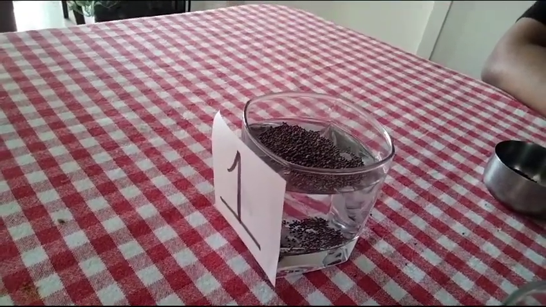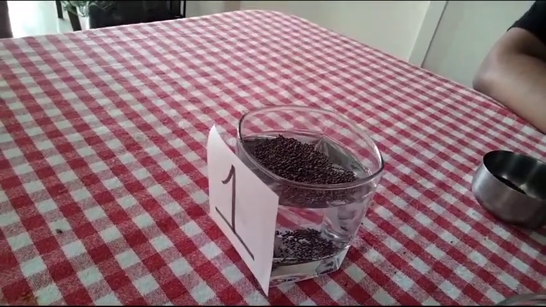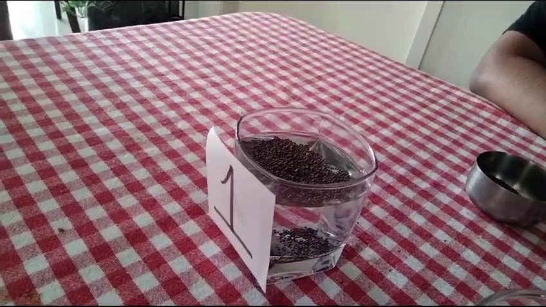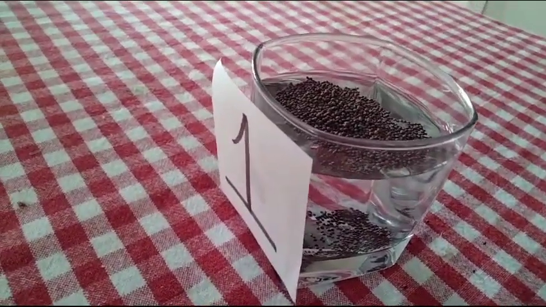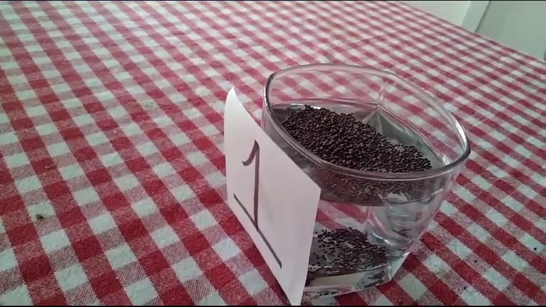This is because mustard seeds are less dense than water. However, a few of the denser ones are able to break through the surface tension and sink to the bottom of the glass. The force of buoyancy is not enough to keep these denser seeds afloat.